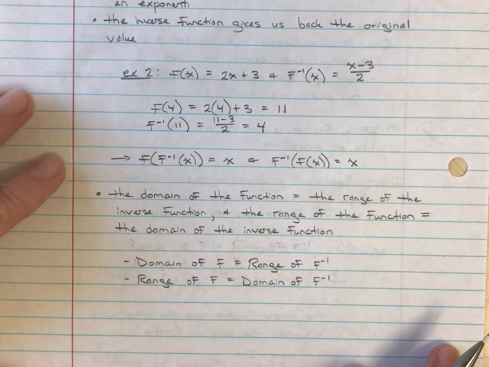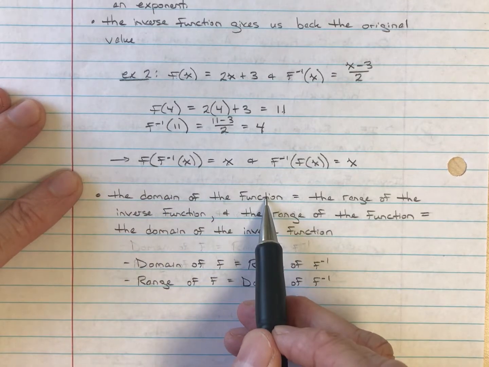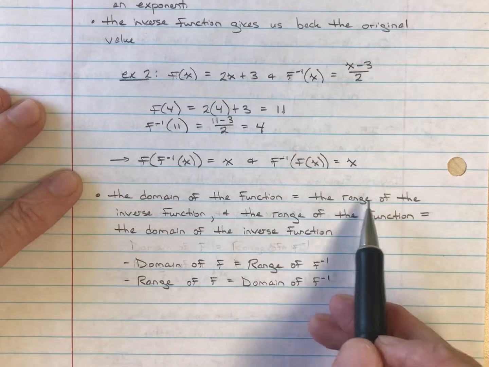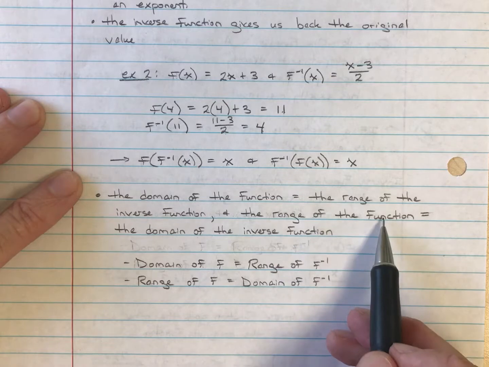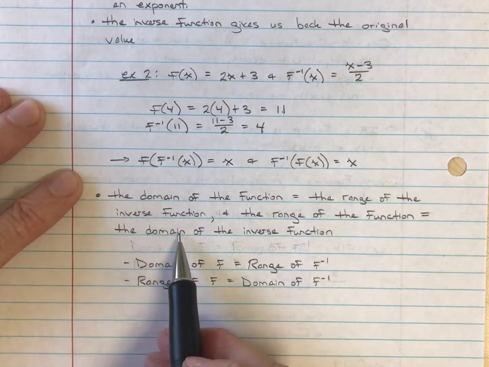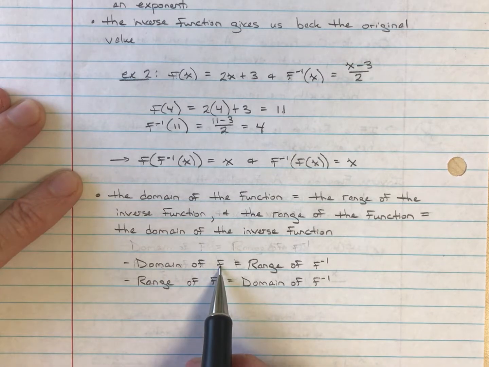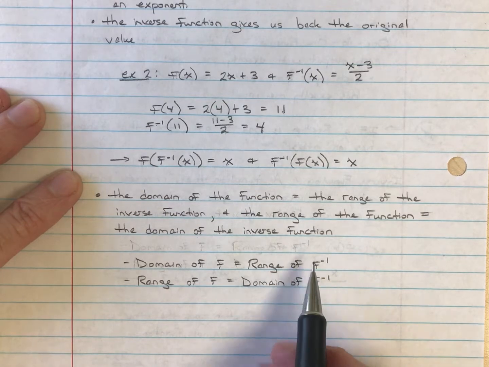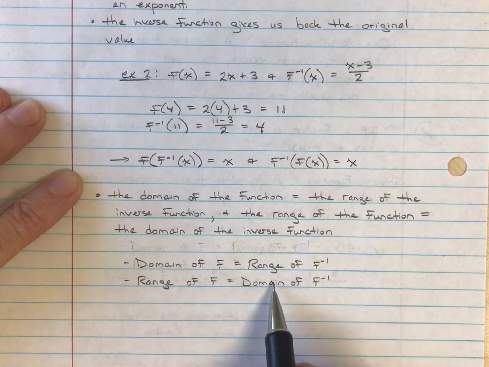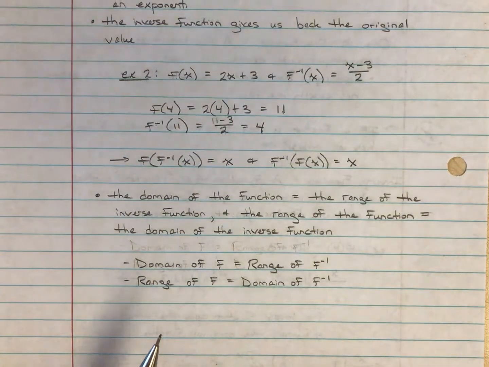Okay, let's also speak briefly about domain. The domain of the function is equal to the range of the inverse function, and the range of the function is equal to the domain of the inverse function. So the domain of f is the same as the range of f's inverse. The range of f is the same as the domain of the inverse of f. Okay, so those are some properties of inverse functions.